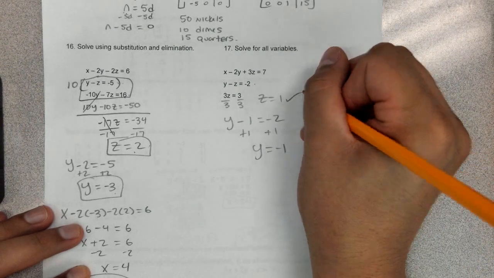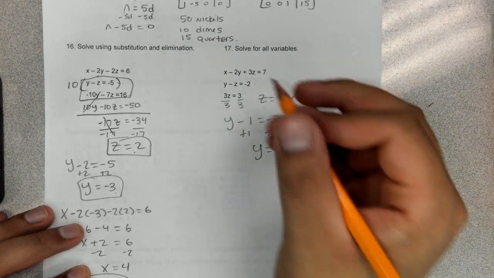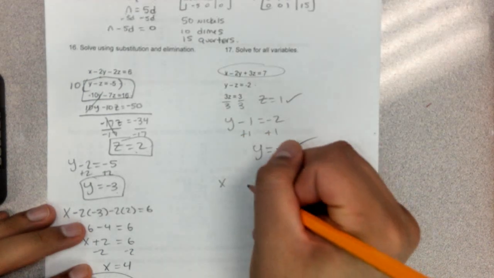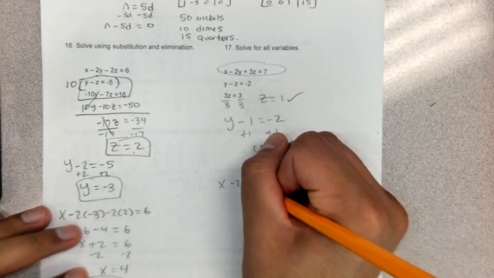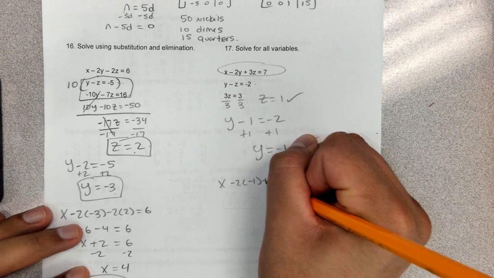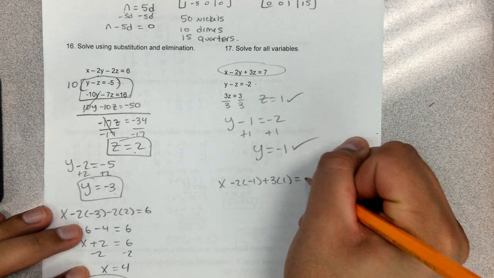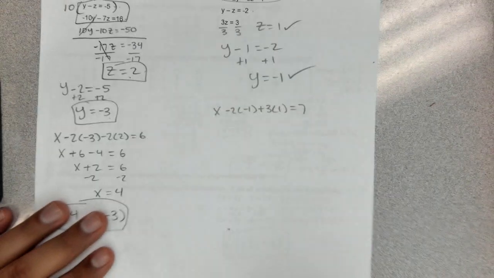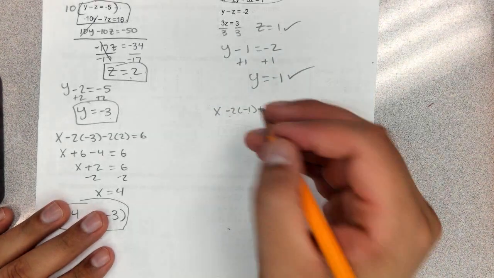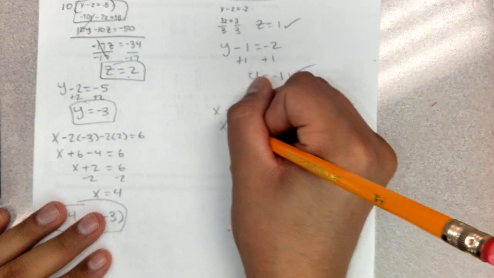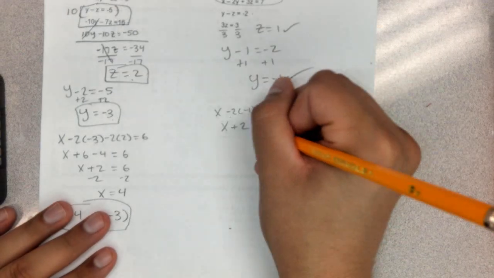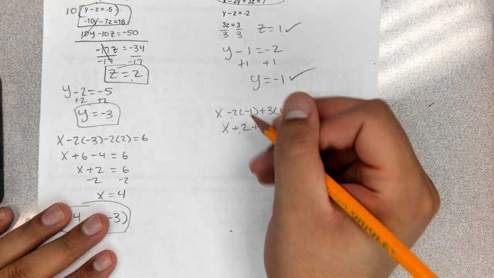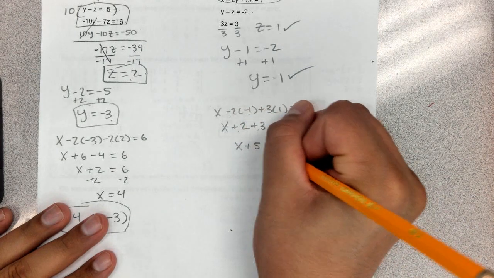Alright, so we got z equals 1, y equals negative 1. Now let's find x using the first one. So x minus 2 times negative 1 plus 3 times 1 equals 7. Negative 2 times negative 1, a negative and a negative make a positive 2, plus 3 equals 7. 2 plus 3 is 5.